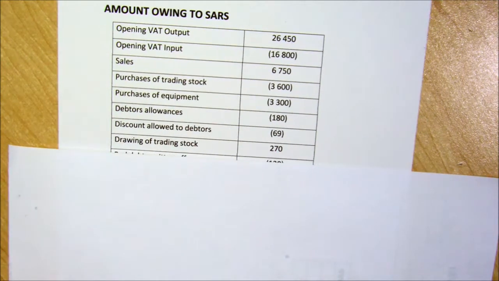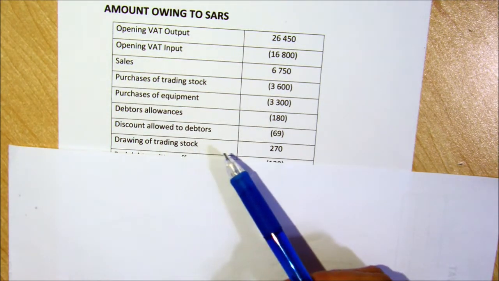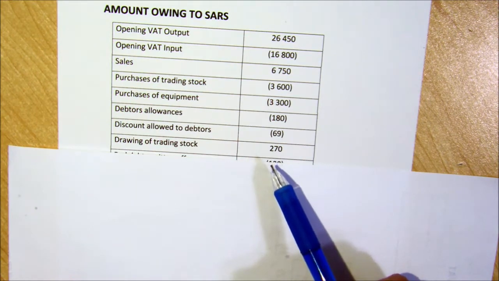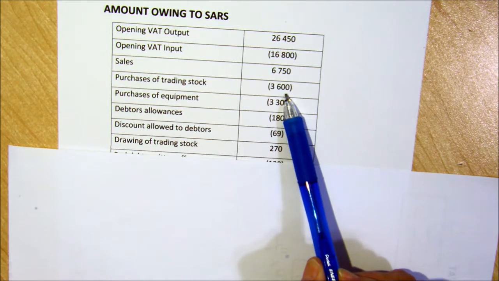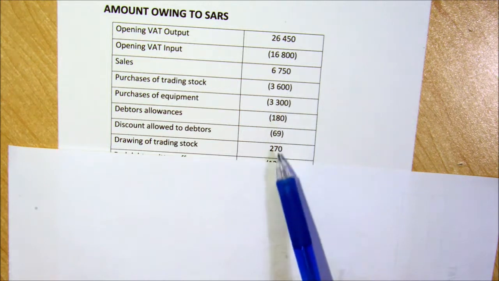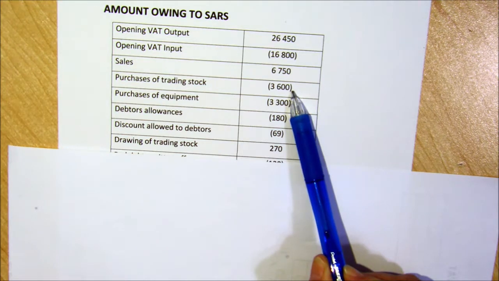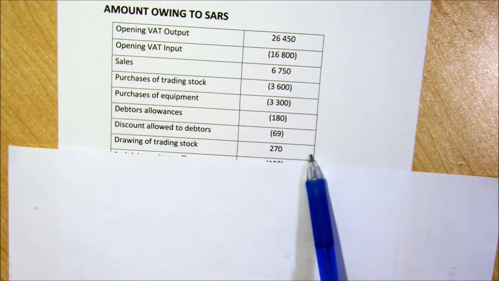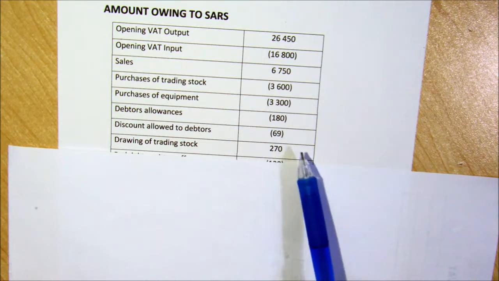Now, drawings of trading stock. Remember, drawings is when the owner takes goods for his own use. Now, the business entity principle tells you that you've got to keep the business and the owner's affairs separate. So, when you claim back VAT on goods you've bought, that's for business use. If the owner then takes some of these goods for his own use, he becomes the final user, and therefore you are not entitled to claim that back. So because you would have minused when those goods were bought, you are now going to have to plus it back. You owe that money to SARS.